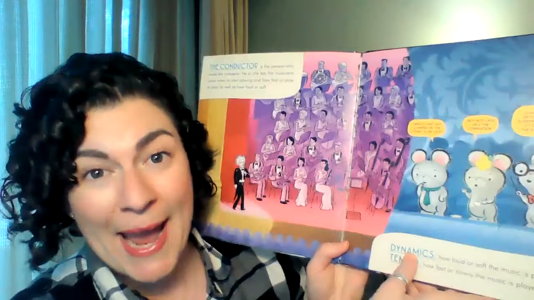The conductor is the person that stands at the front going like this, and they move their hands different ways. And if they want it louder and more forte, they might have big arms like that. And if they want it pianissimo, they might get little like this. So they help control the dynamics, which is how loud, forte, or soft, or pianissimo the music is played. Tempo, how fast or slow the music is played.